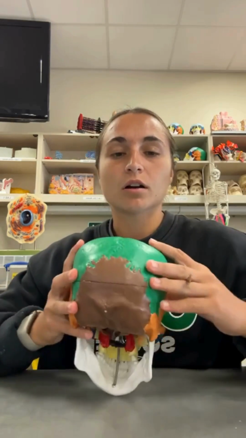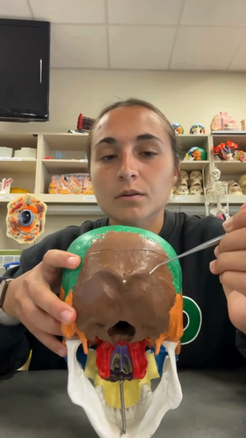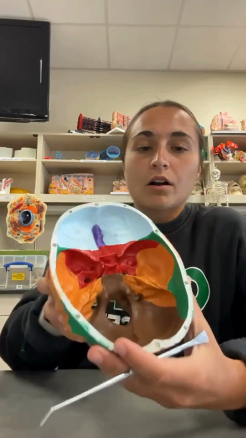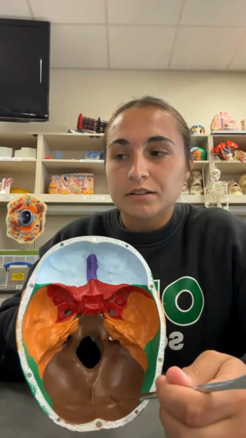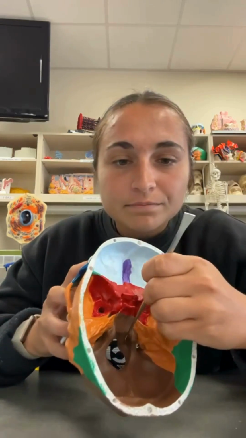Moving on to our occipital bone in brown here, we'll have our occipital condyles, the foramen magnum, the big hole right there, which holds your spinal cord. Then we've got our external occipital protuberance with our superior nuchal line, inferior nuchal line. Pop this open. We've got our posterior cranial fossa and our hypoglossal canal right there.